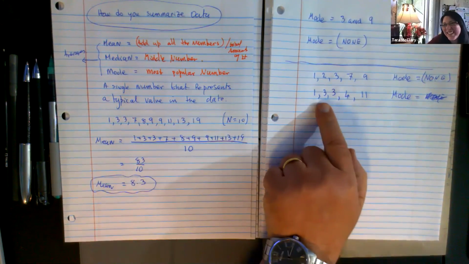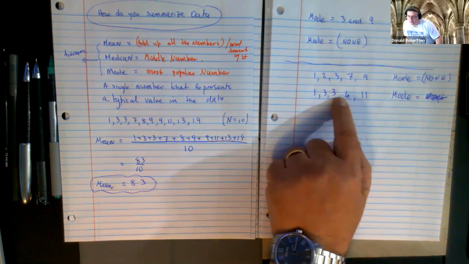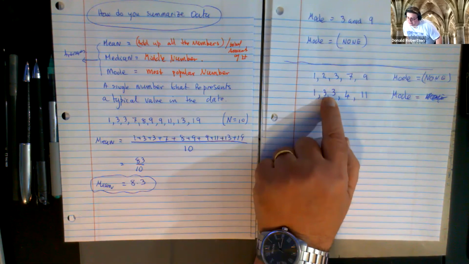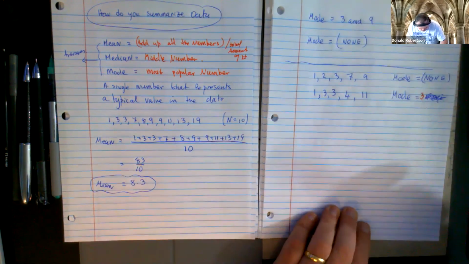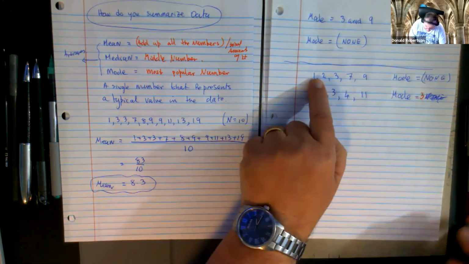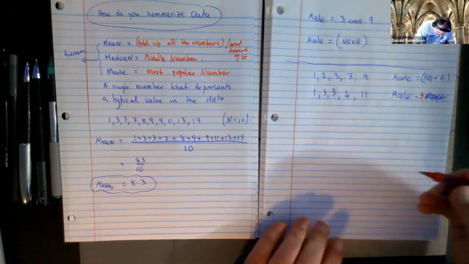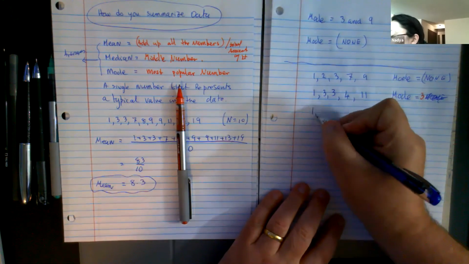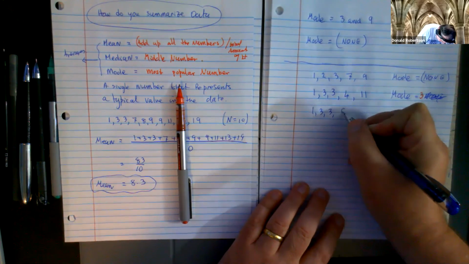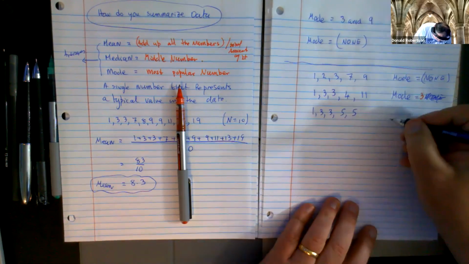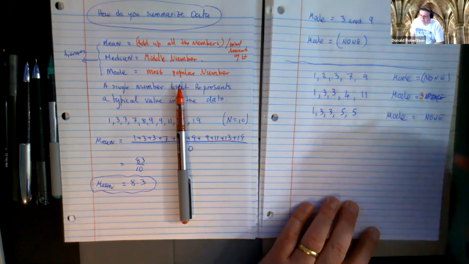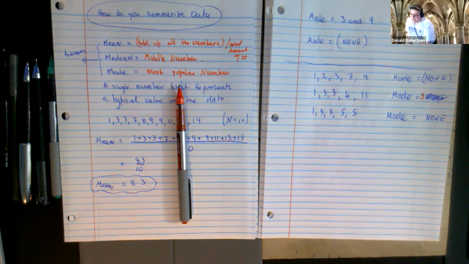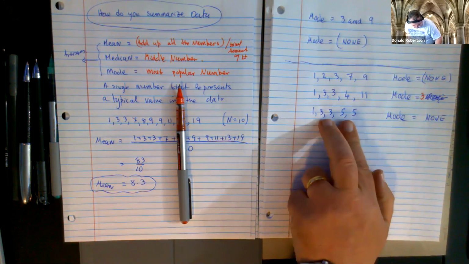Right. Nadia, in this very small data set, would you agree that there are 2 number 3s? And isn't that the most popular number? So in this case, the mode will be 3. In this case here, every single number happened once, so the mode will be none. Now, you could get an example where this happened, right? And what I'm saying is, you say none when that happens.